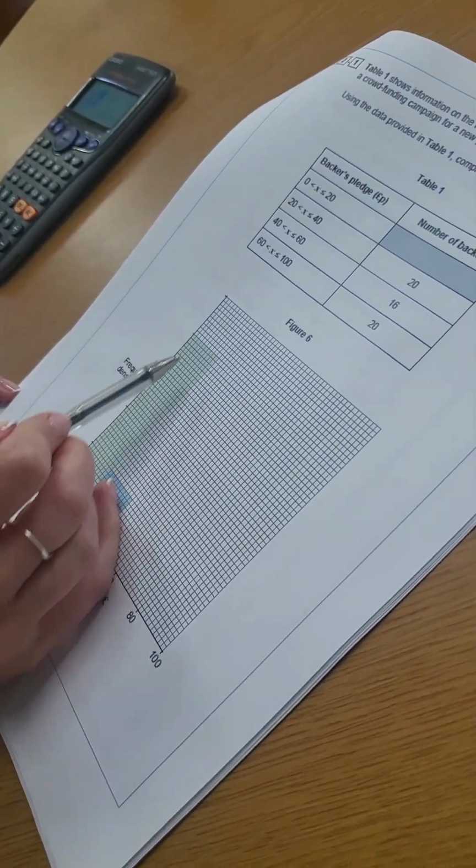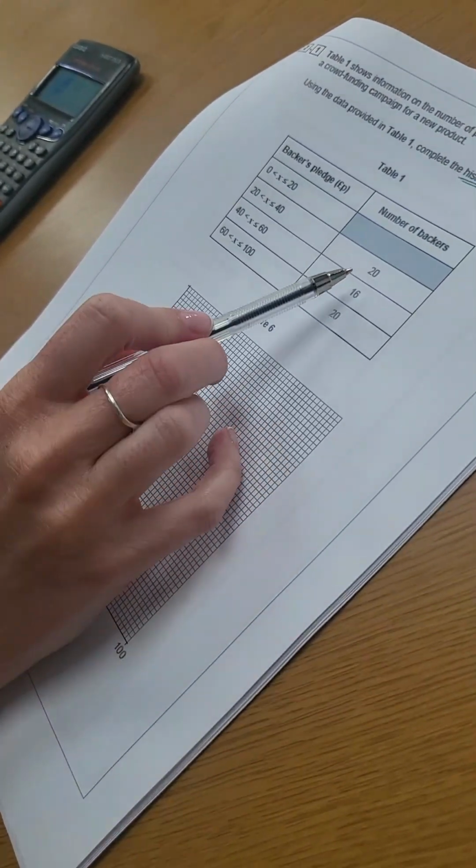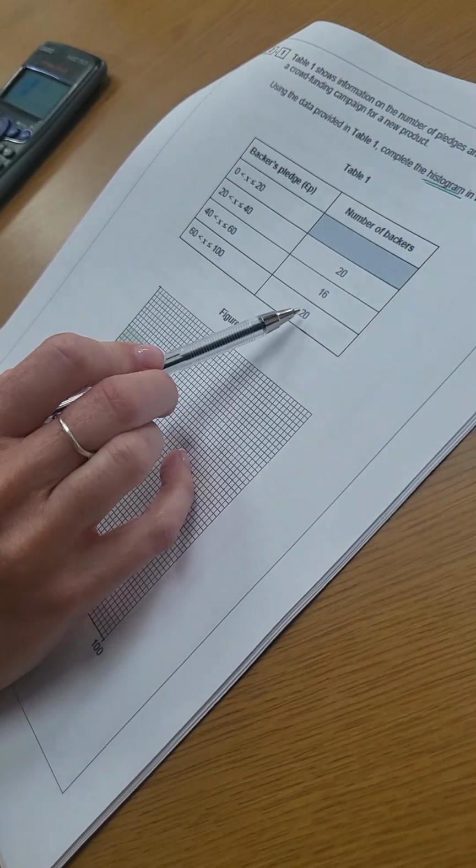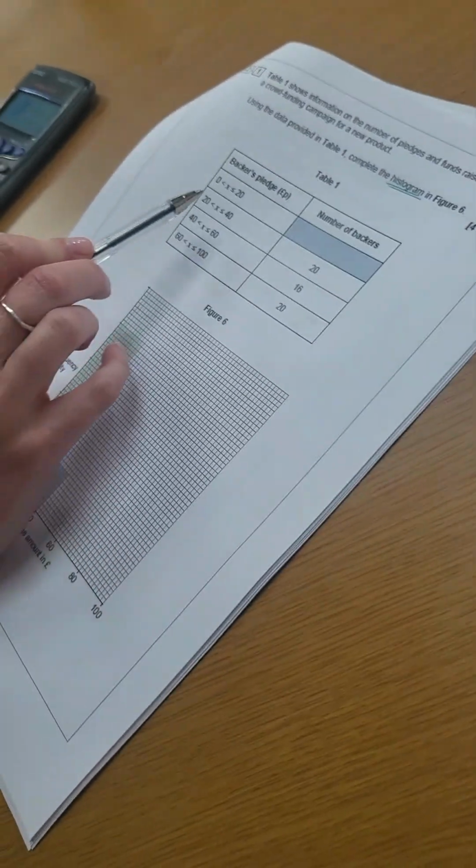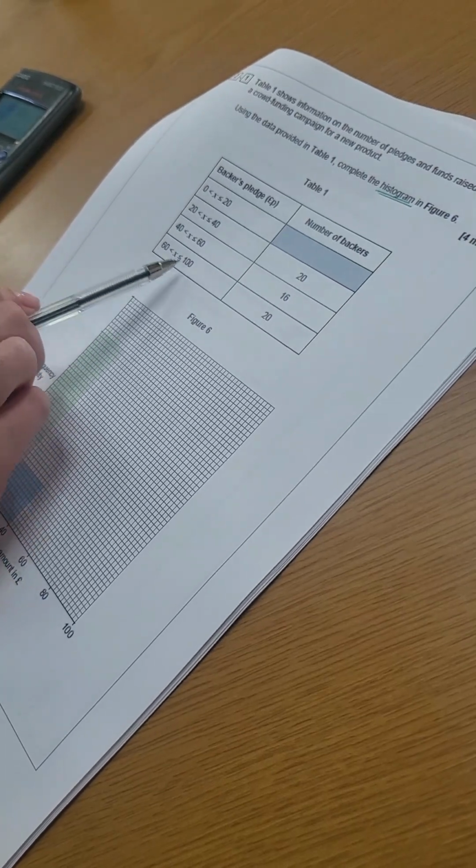With a bar chart, the height of the bar tells you how popular it is. So a bar chart would have a height of 20, a height of 16, a height of 20. But with a bar chart, these groups would also be equal. For a histogram, the groups aren't equal. Like that's got a width of 20, that's got a width of 20, and that one's got a width of 40.